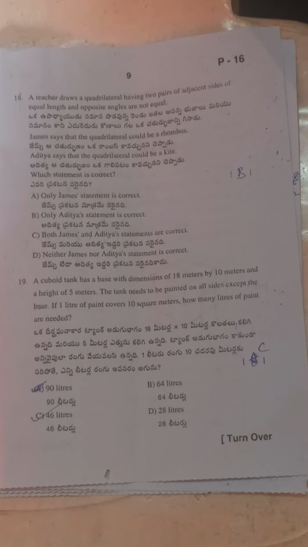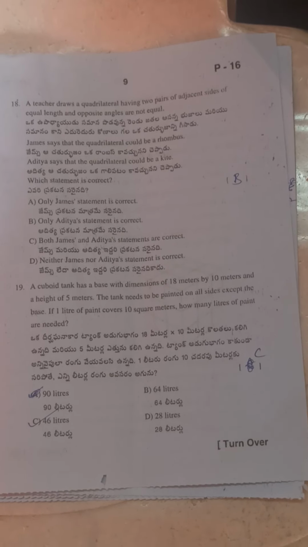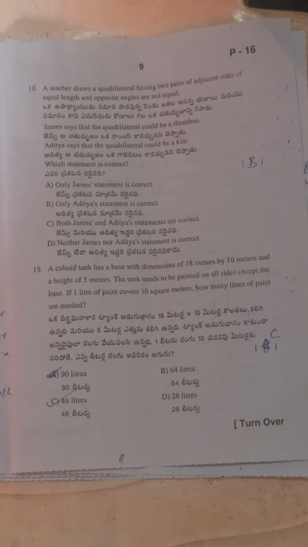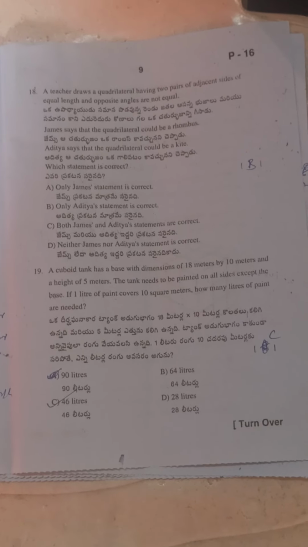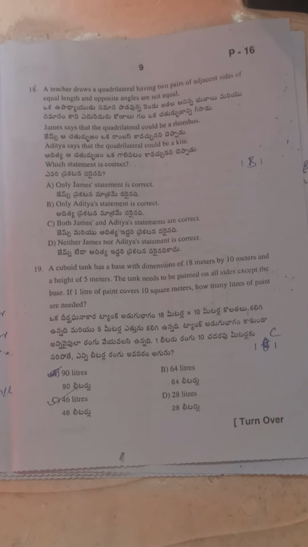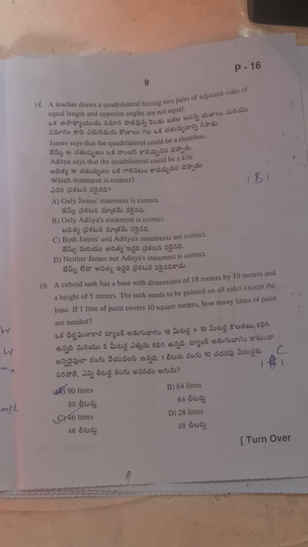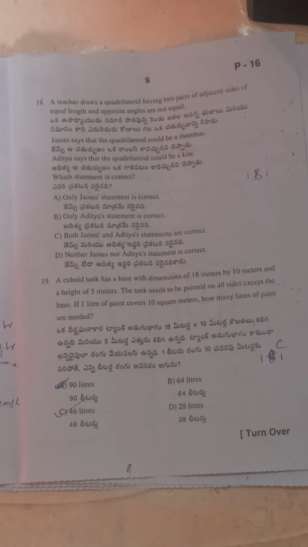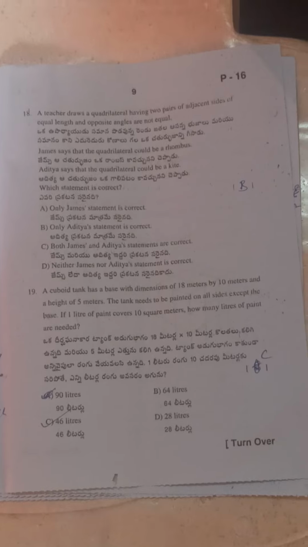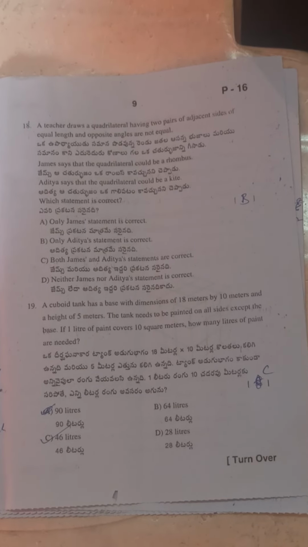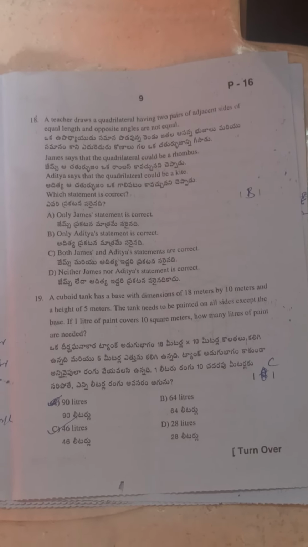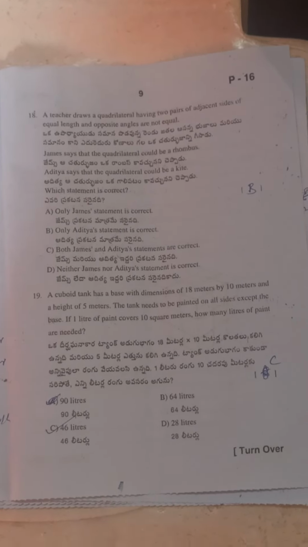Next, a cuboid tank has a base with dimensions of 18 meters by 10 meters and a height of 5 meters. The tank needs to be painted on all sides except the base. If 1 liter of paint covers 10 square meters, how many liters of paint are needed? So 46 liters.